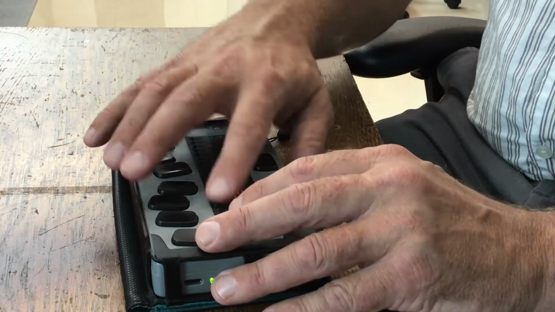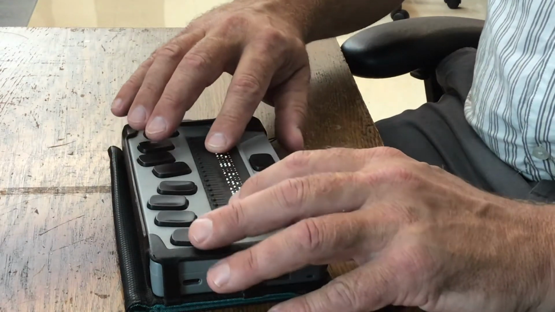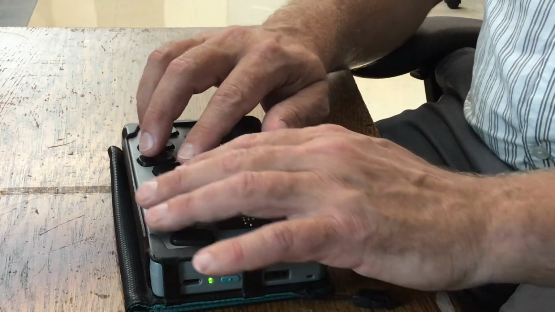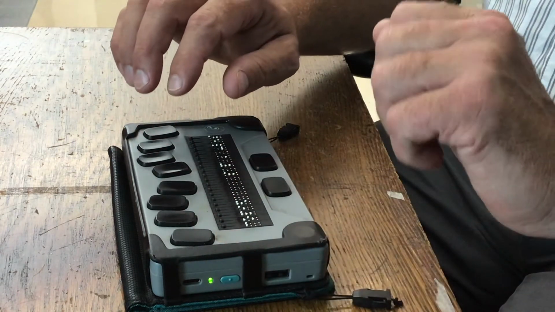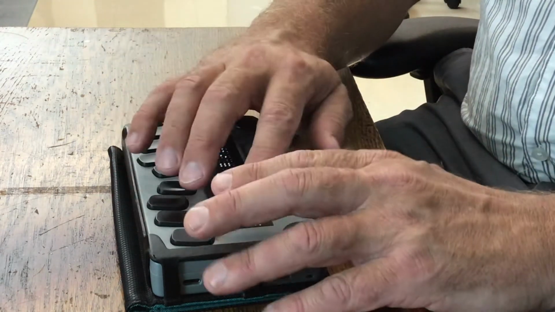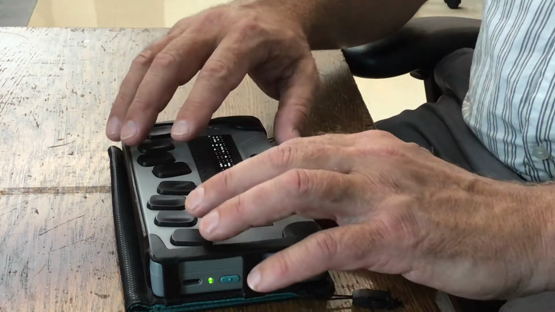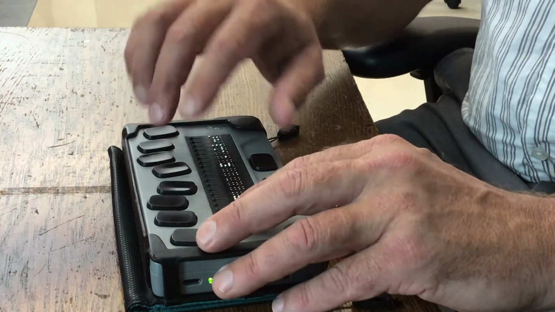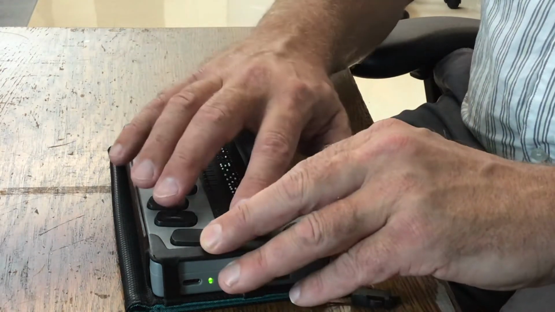Let's say I wanted to copy iPhone notes I have on here. I'm going to press backspace with Y, and it says copied on the Braille display. Then I'm going to press D space, takes me back to my drive.